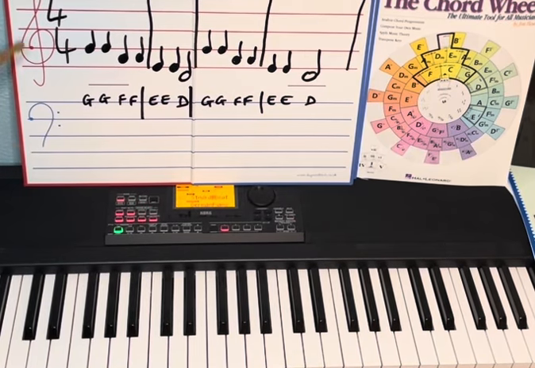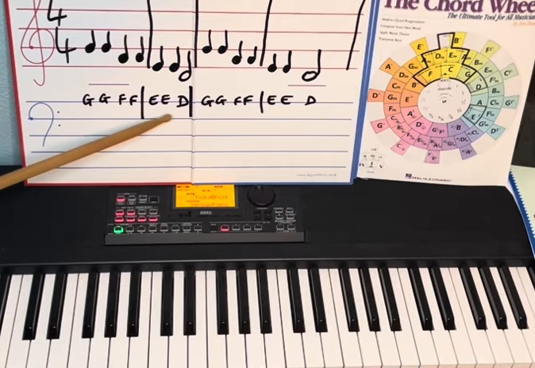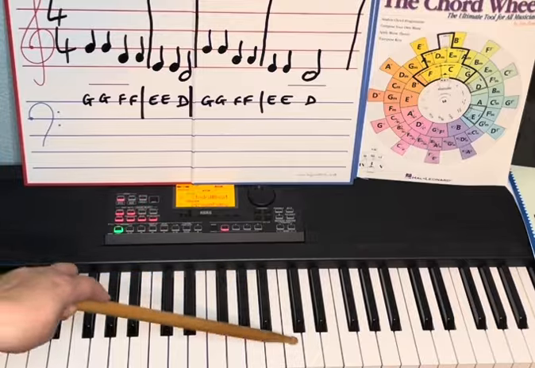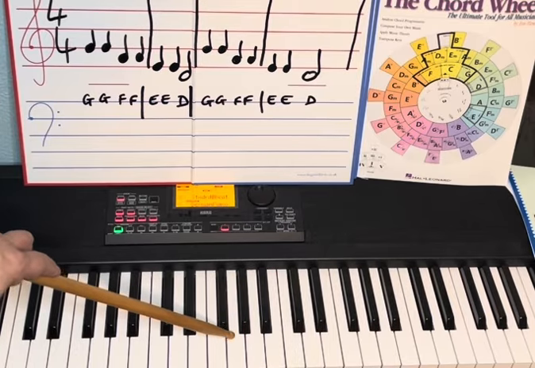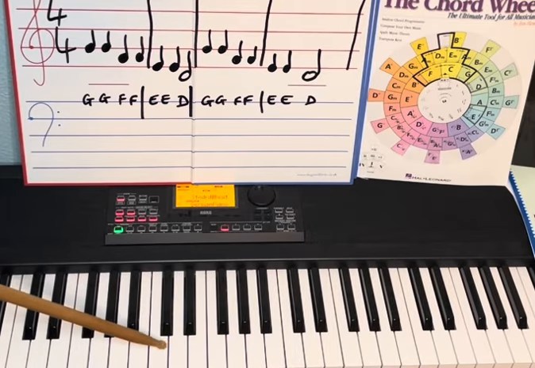Right, here we have the notes written out, just for the right hand at the moment, with the treble clef. I've written out the letter names to make it easier for you. We're going to play from C up to C. We have the G there, F, E, D, C.